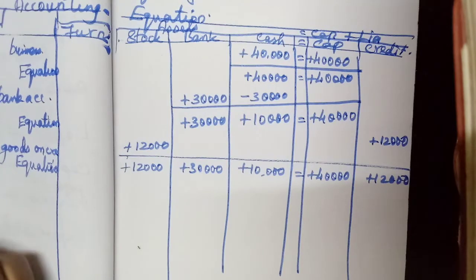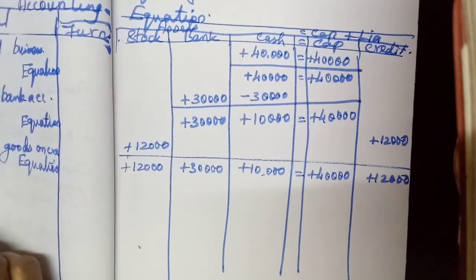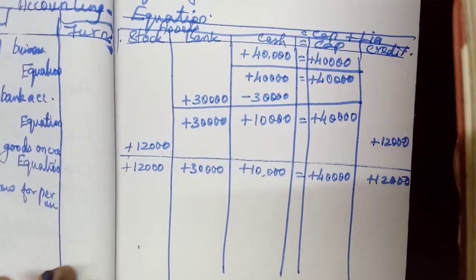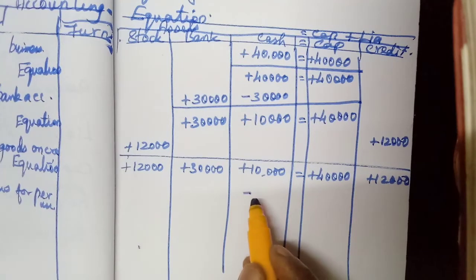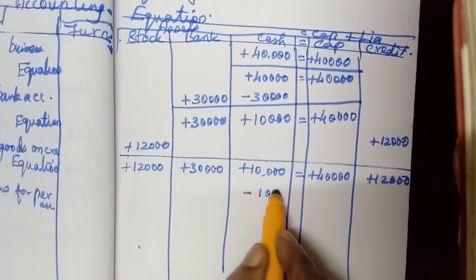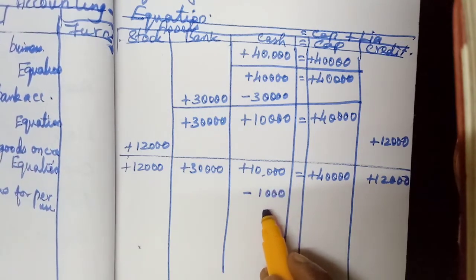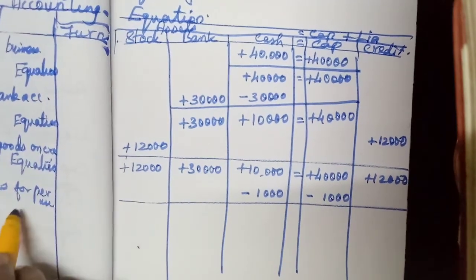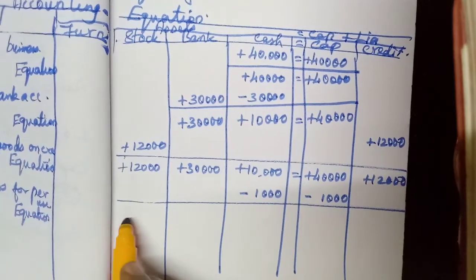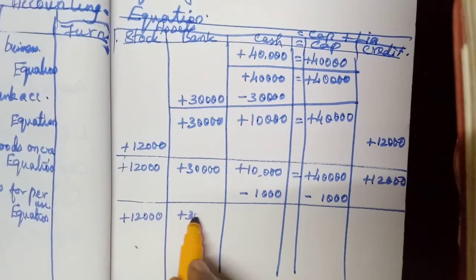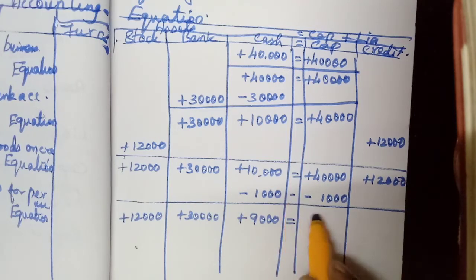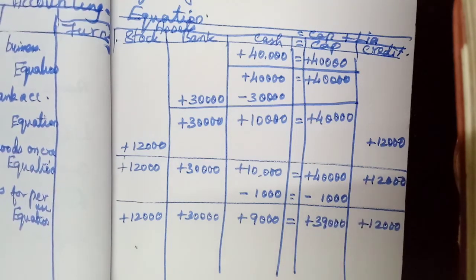Then the fourth one. Raj withdrew cash for personal use. Okay, so cash will get reduced. How much? 1,000. Okay, if we withdraw cash for personal use, that will reduce the capital. Now you draw the line and write the equation. Plus 12,000 plus 30,000 plus 9,000 is equal to plus 39,000 plus 12,000.